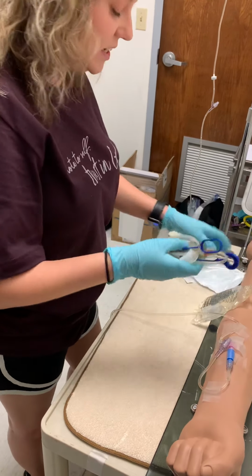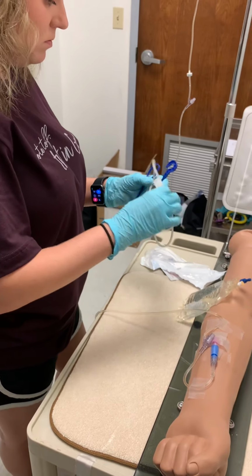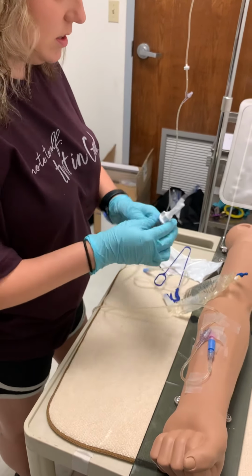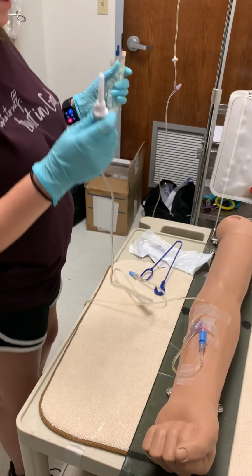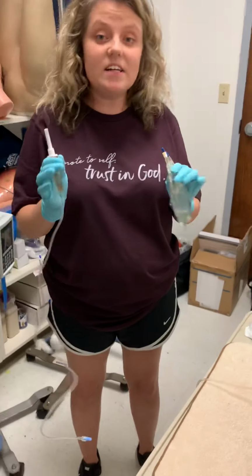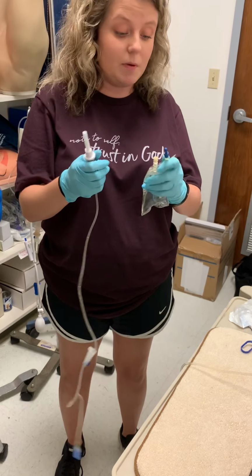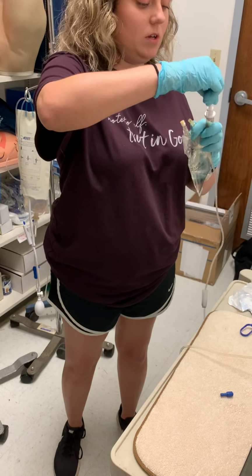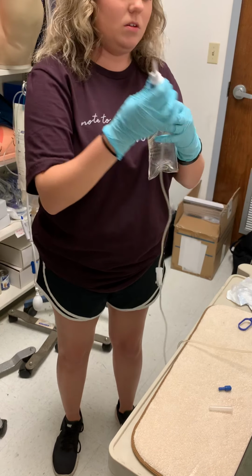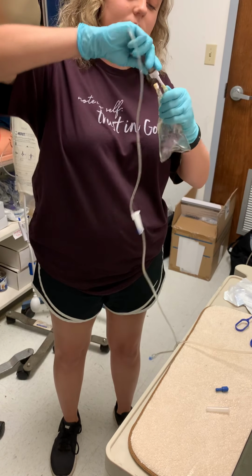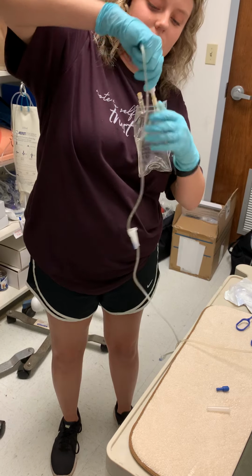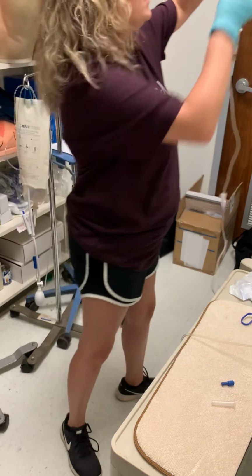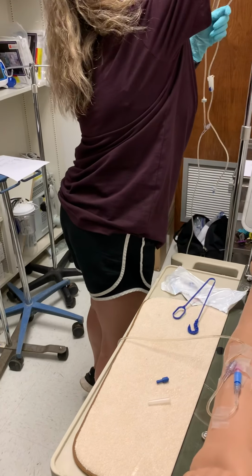So I'm going to get my secondary tubing, make sure it's clean. It is. Okay, so I'm going to do this and stay sterile because you don't want to contaminate the patient by no means. So you're going to take that off, take the top off your spike, and then you're going to spike the bag. Okay, and it is all clamped so you can put it back. We're just going to sit it right here for just a minute.